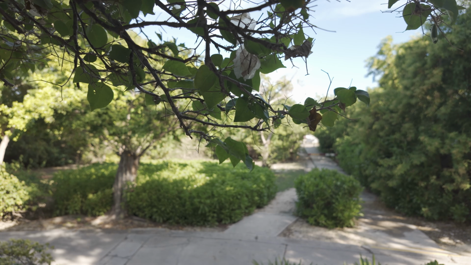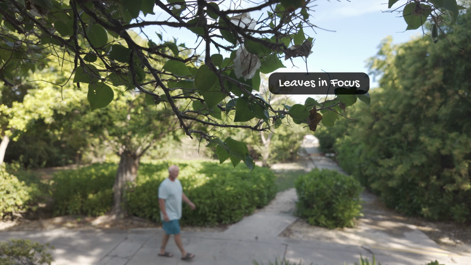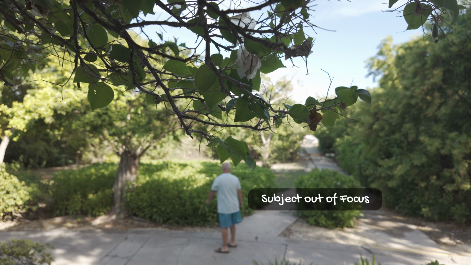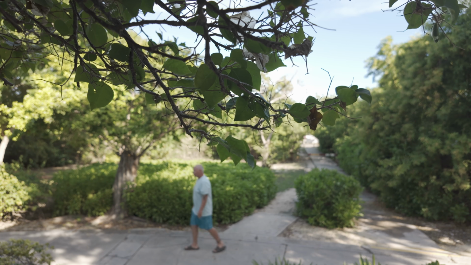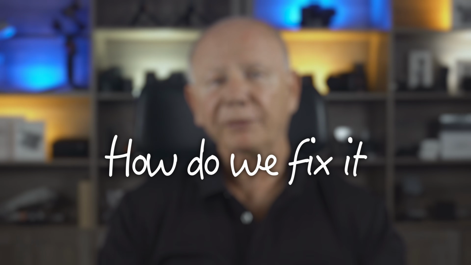Here I'm walking along a path down below, but because the trees and the leaves hang down right in front of the camera lens, the camera gets distracted and then locks onto them. Even though there's plenty of daylight, the camera locks directly onto the branches up close, leaving the actual subject further away, completely blurred out. So how do we fix it?